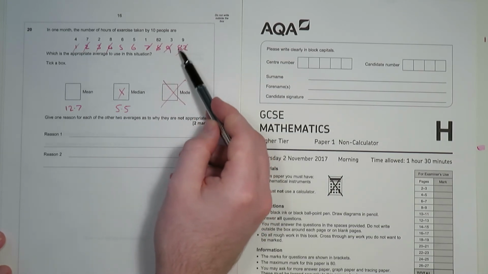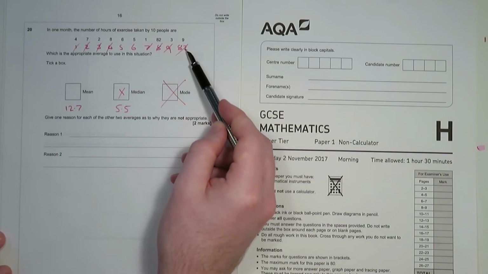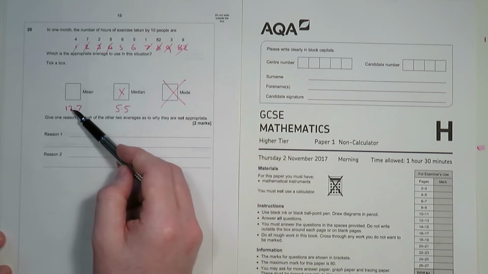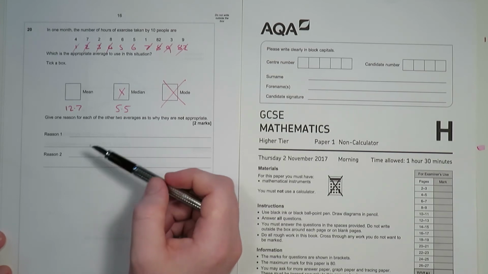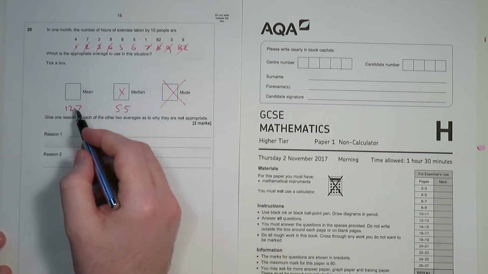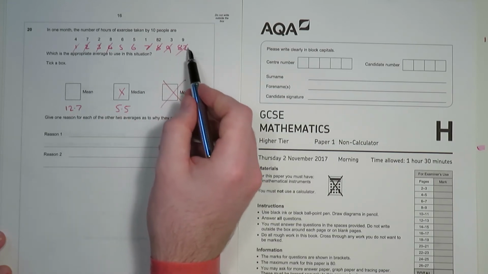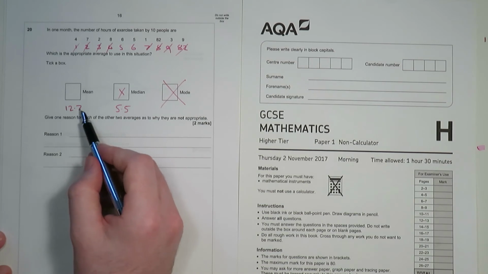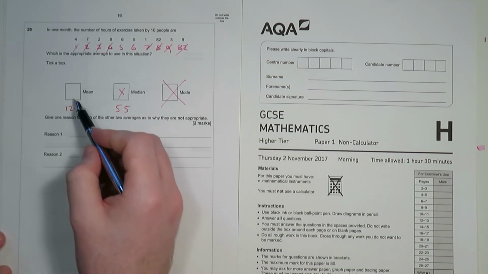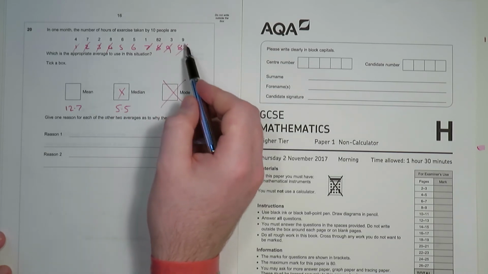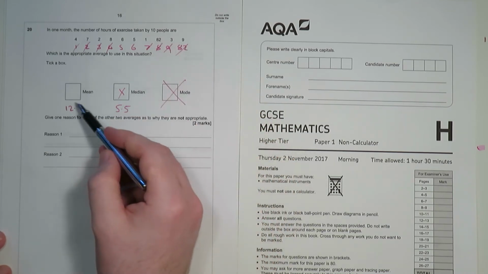The problem here is this value of 82. This 82 is making our mean go much higher than what it needs to be. So if it wasn't for that 82, our value of the mean would be much lower than this. But we don't have a set of data that doesn't have the 82 in, so we have to include it.